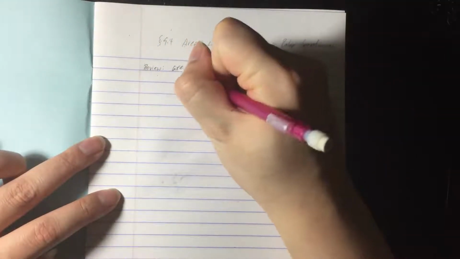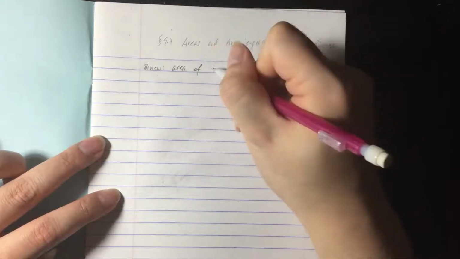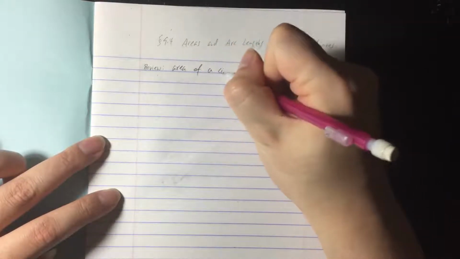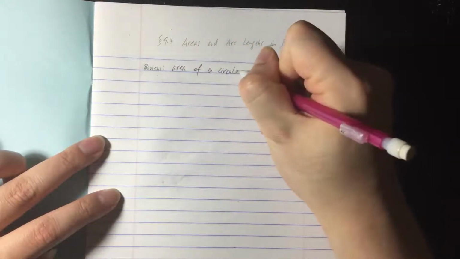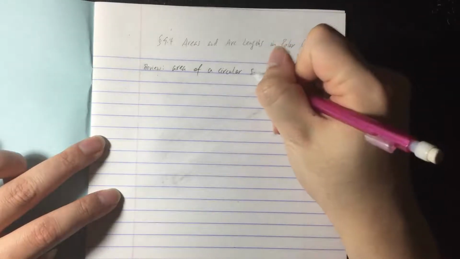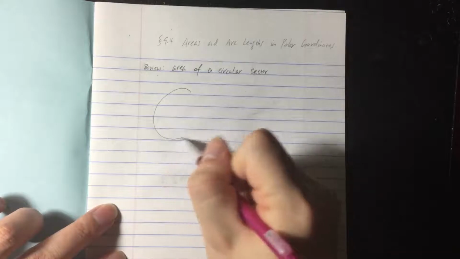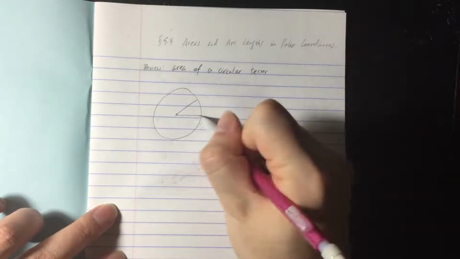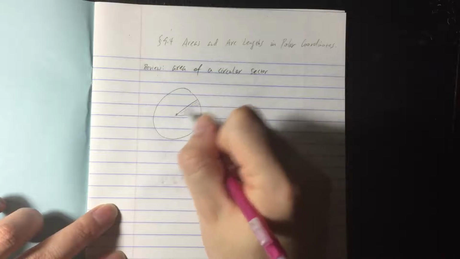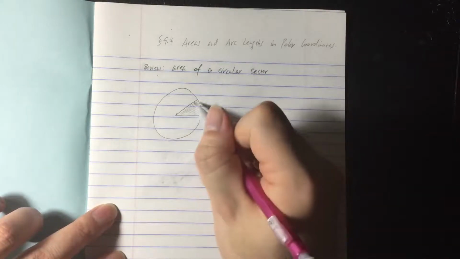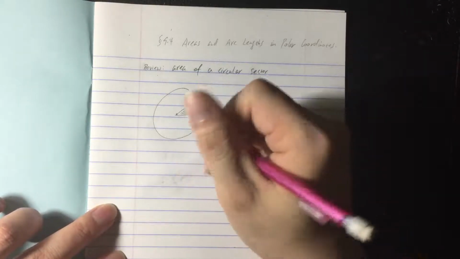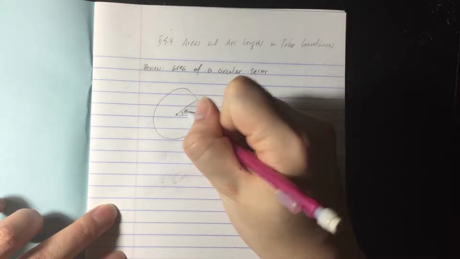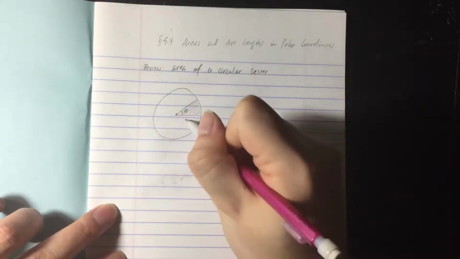How do we find the area of a circular sector? Suppose that's a circle. That's a circular sector of a circle. Assume the angle here is theta, and the radius of the circle is r. How do we find the area of the circular sector?